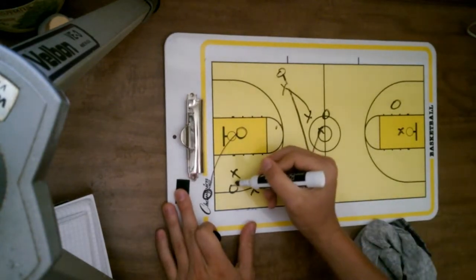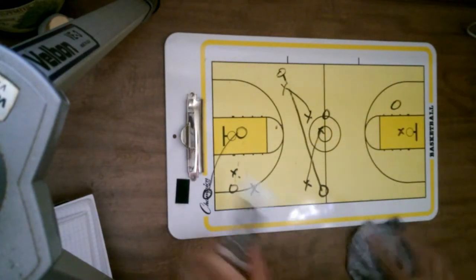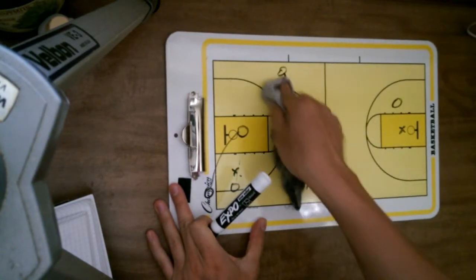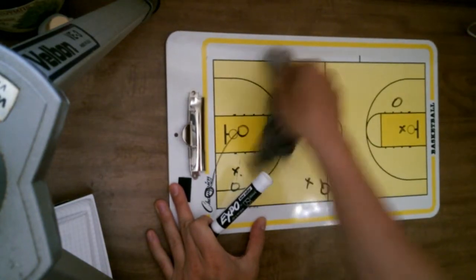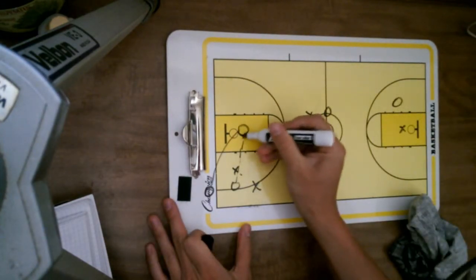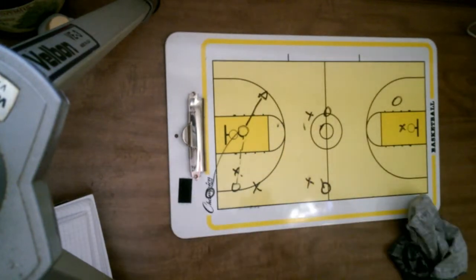So say it does go back here and everybody is where they're supposed to be. So the ball somehow gets across there and he starts going into free space.